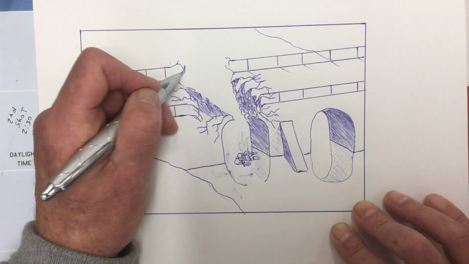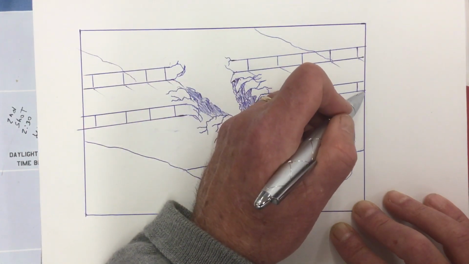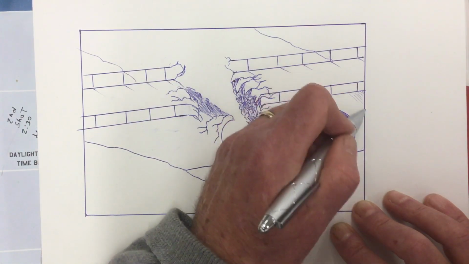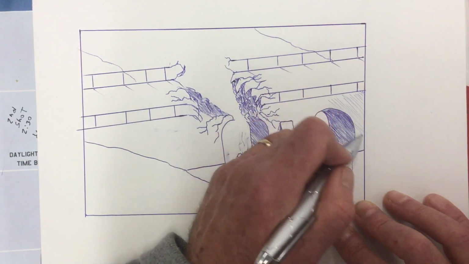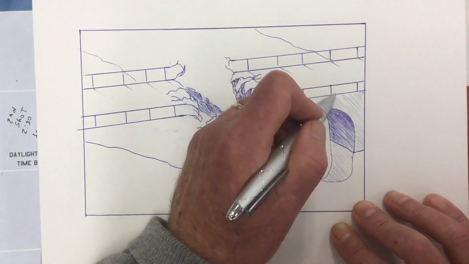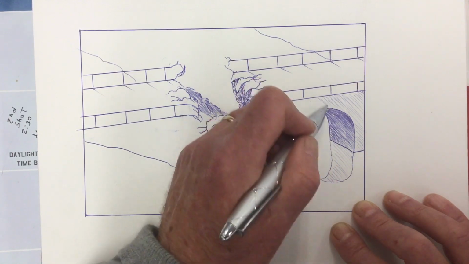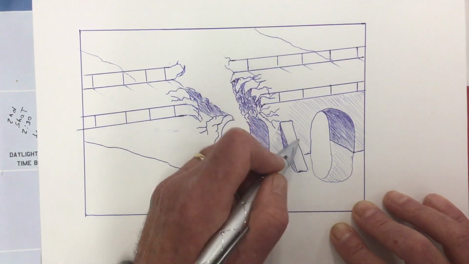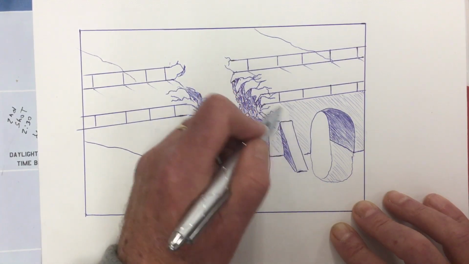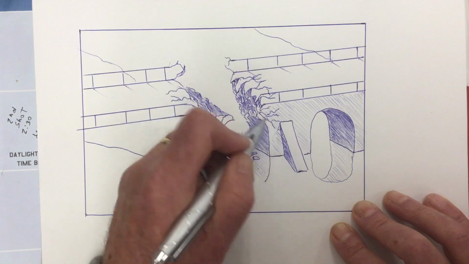I'm just going to put just a little something to make the bridge stand out a little bit. If you want to make this into a brick bridge, stone bridge, please feel free.